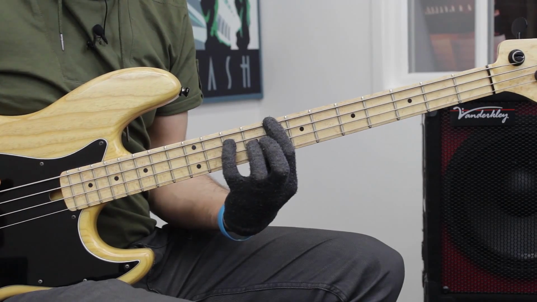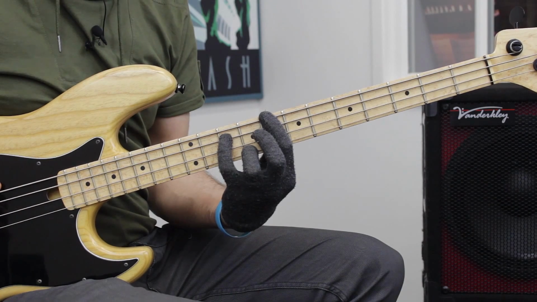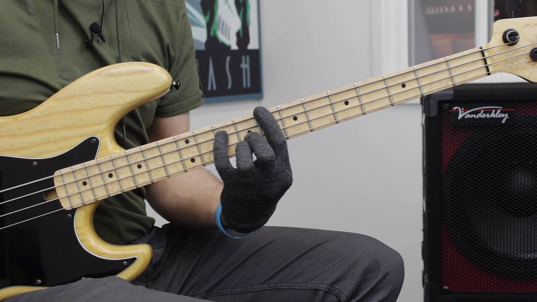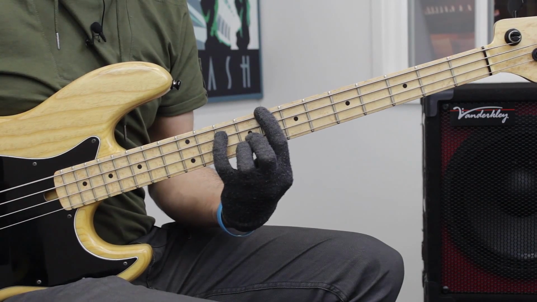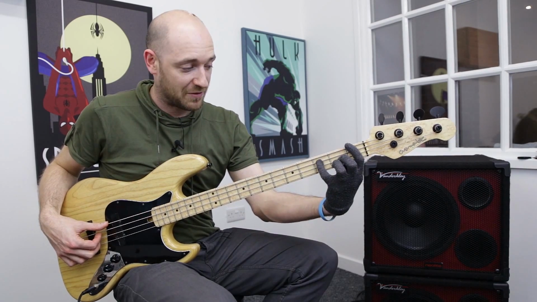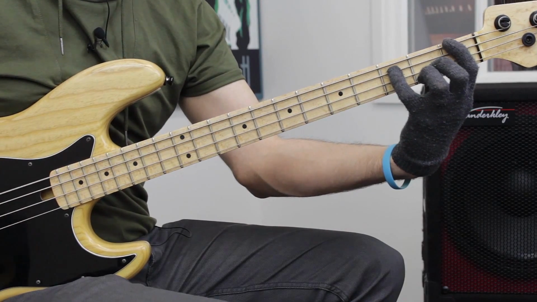So root, 3rd, up above there, 5th, and then 7. But again, that's a risk of sounding muddy. If I played it down here, or here even, so an F major 7, it's just sounding too muddy.